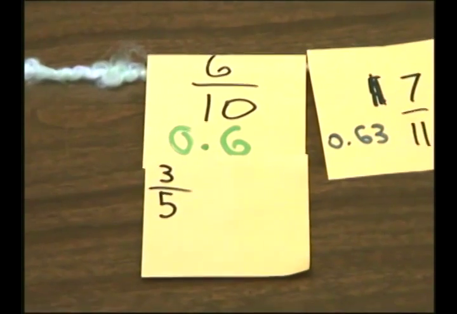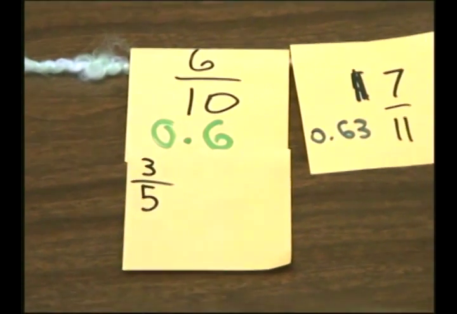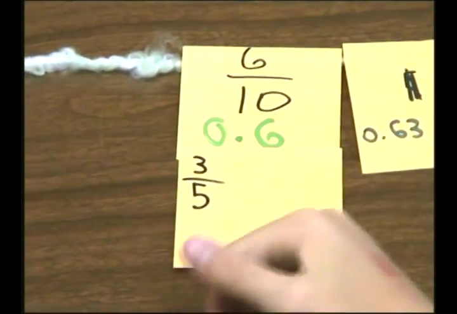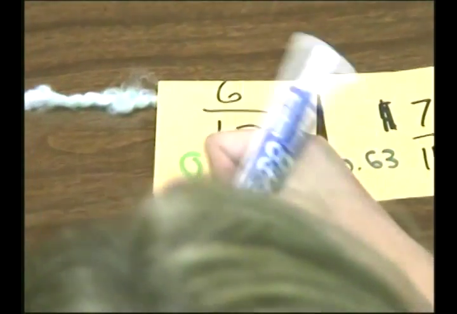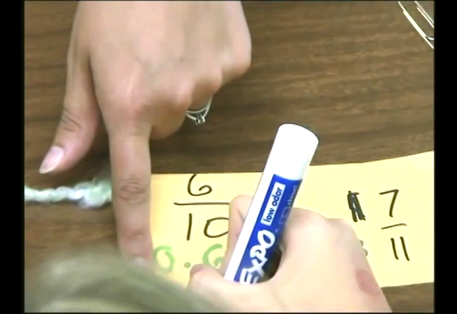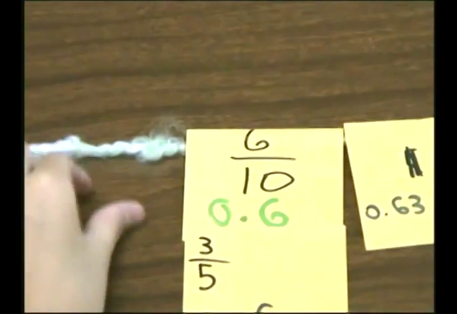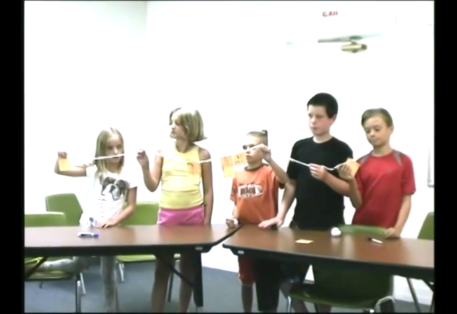They're all the same, huh? So this made it easy to mark it, because you recognize that 3/5 is the same as 6/10.